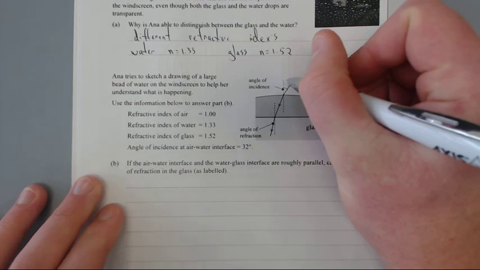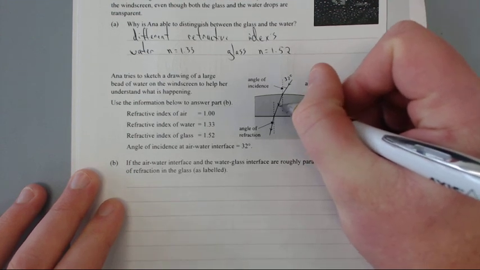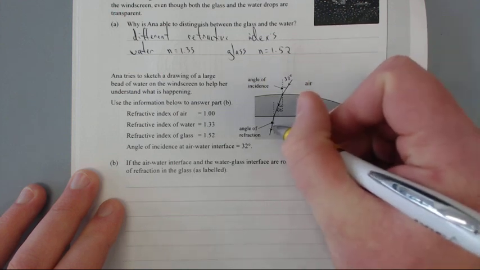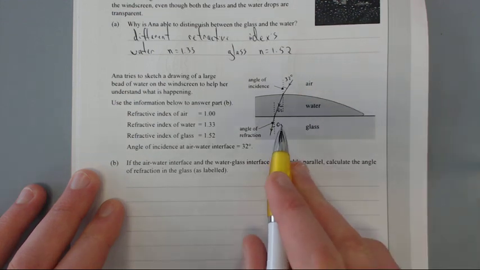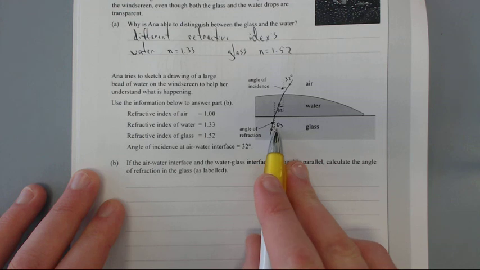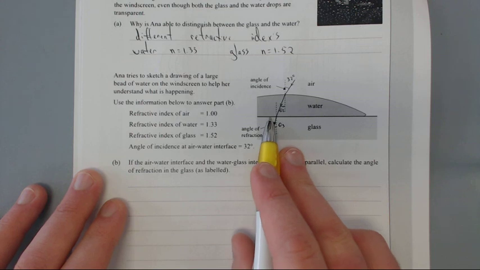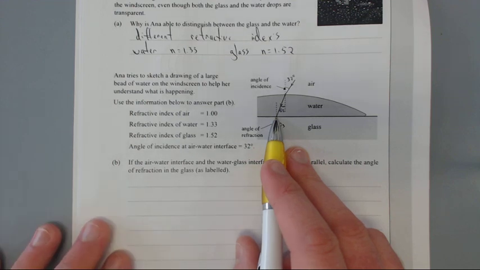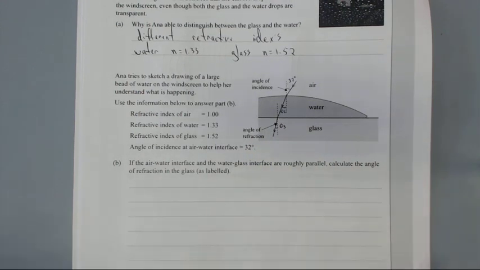This is 32 degrees, we'll quickly label that. This is going to be the second angle, so we'll call this theta 2, and then we'll call this here theta 3. The angle is always from the ray to the normal, never from the ray to the boundary. And normal is a synonym for perpendicular, at right angles.